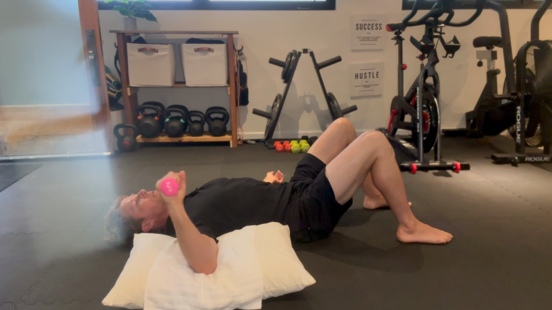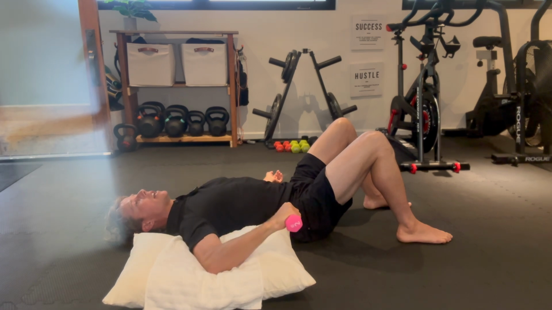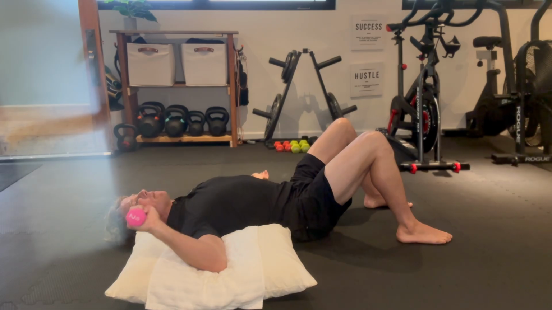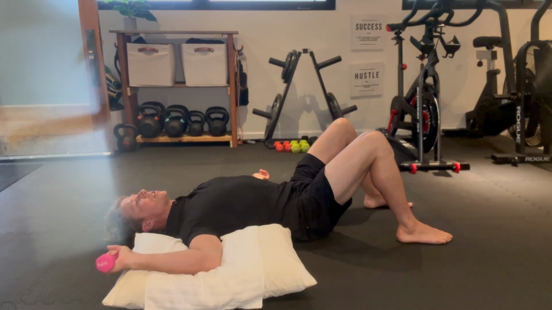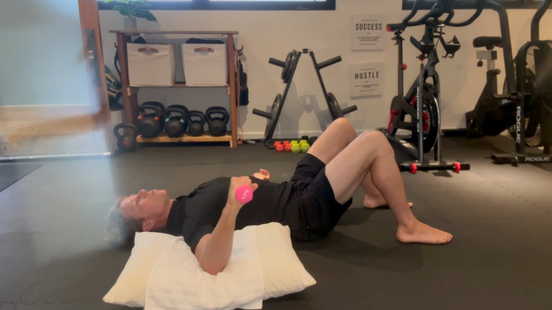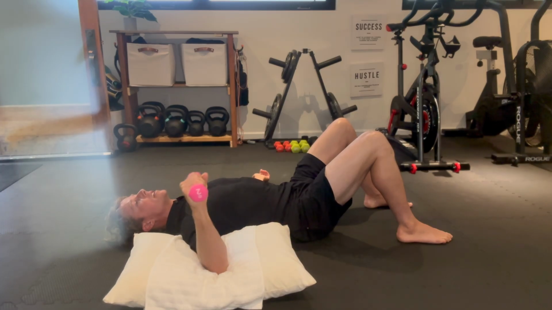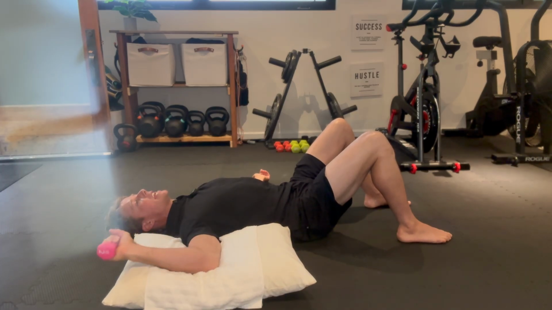And the same thing, once we add the weight in, we're trying our hardest to squeeze this shoulder back into the ground, keep the distance between the ear and the shoulder at maximum. And with the weight, the same thing. Slow speed, everything's controlled. And we're going for 2 lots of 10 reps.